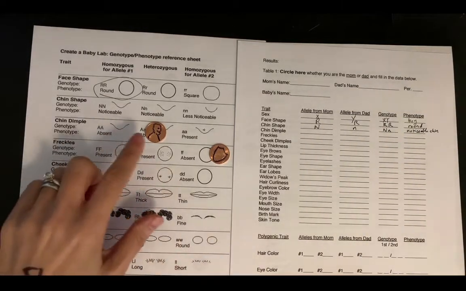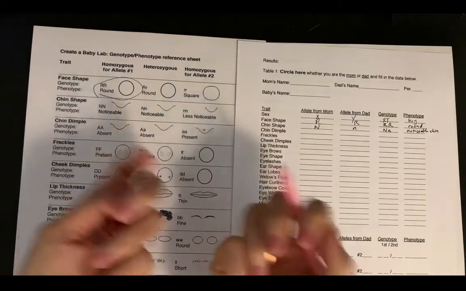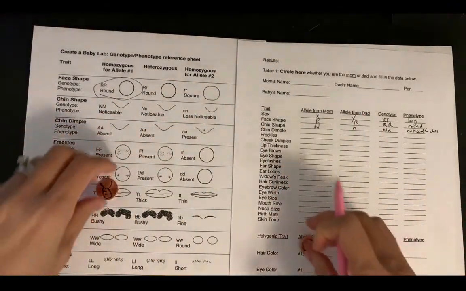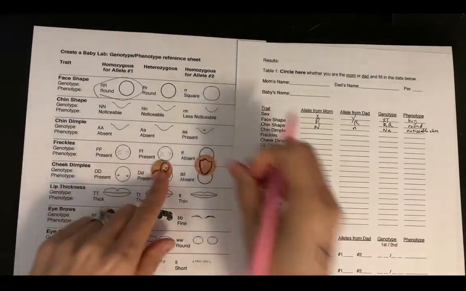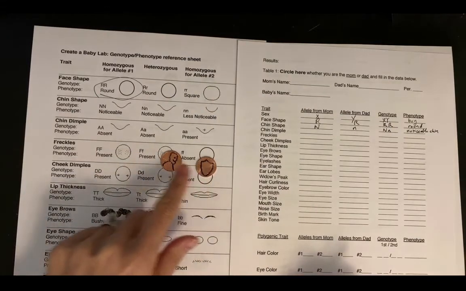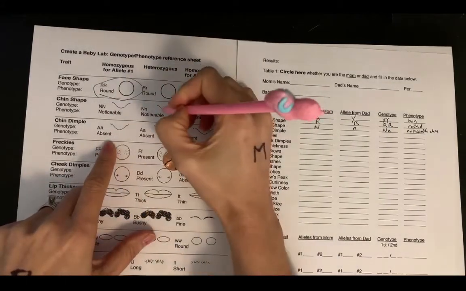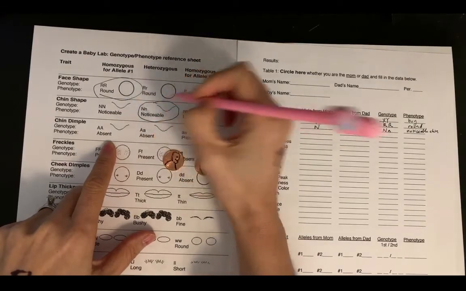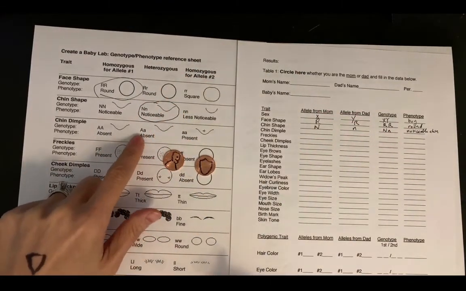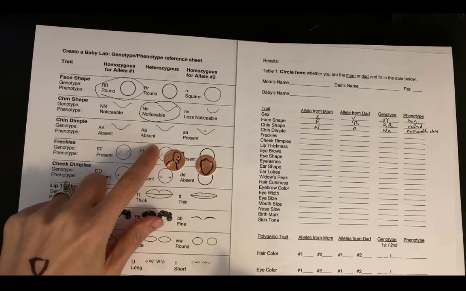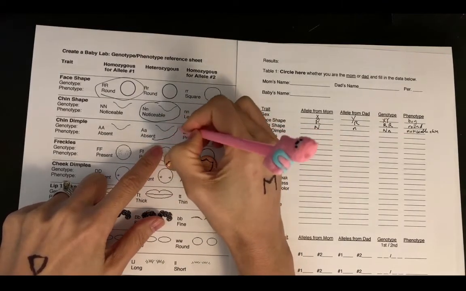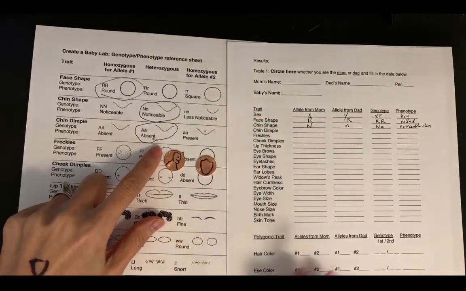Okay, so you're going to keep doing that. We'll do one more, but I won't write it down. This one is dominant recessive, so capital and lowercase, and it's going to be a big A and a little a. That means it's not going to have a chin dimple. You know those little dimples in your chin.